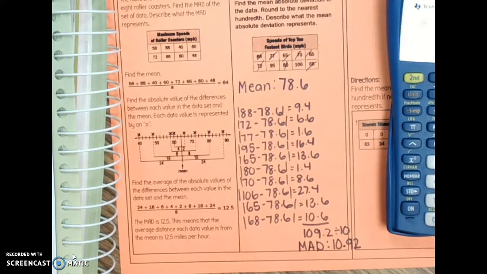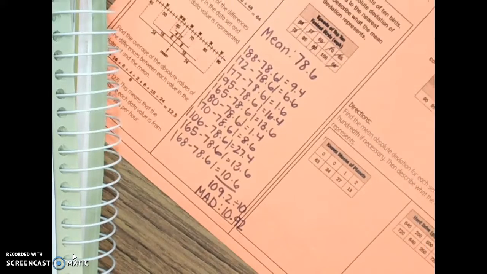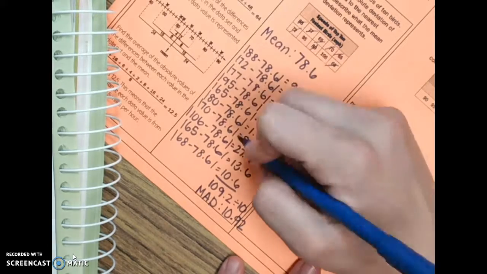Okay, we still need to describe. So what this 10.92 means is the average distance each data value is from the mean is 10.92 miles per hour. So I'm going to turn it sideways and write something in that manner.